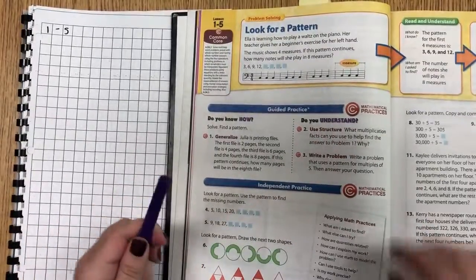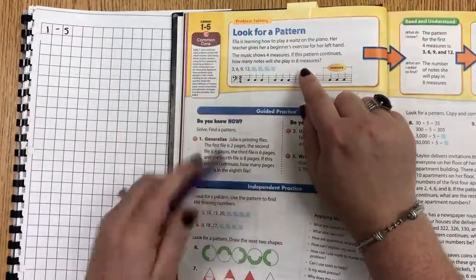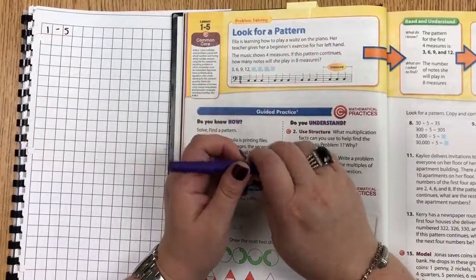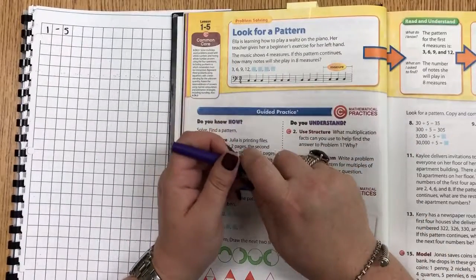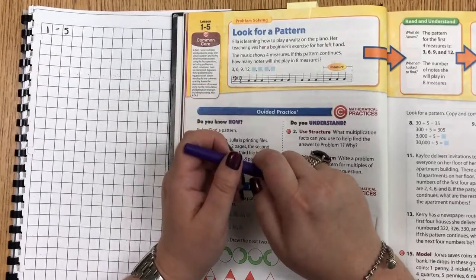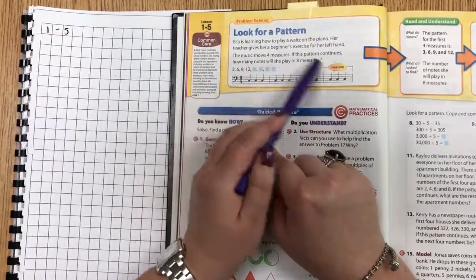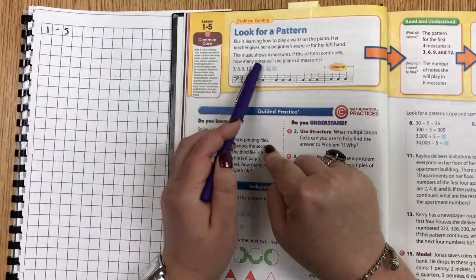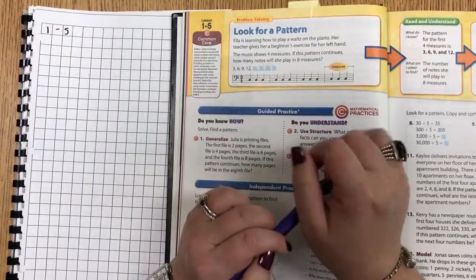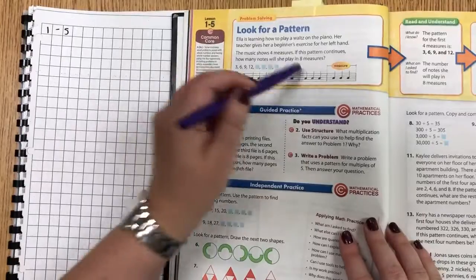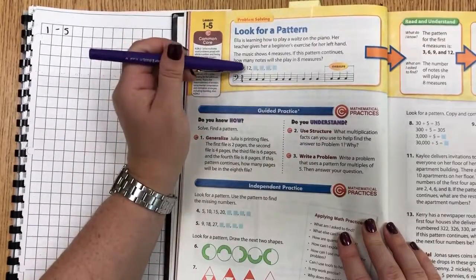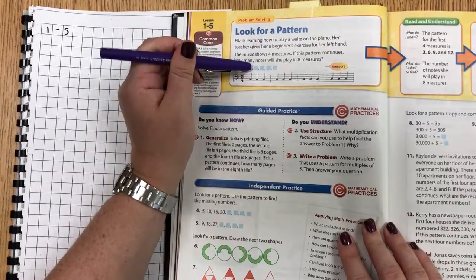So it says, Ella is learning how to play a waltz on the piano. Her teacher gives her a beginner's exercise for her left hand. The music shows 4 measures. If this pattern continues, how many notes will she play in 8 measures? So 3, 6, 9, 12.